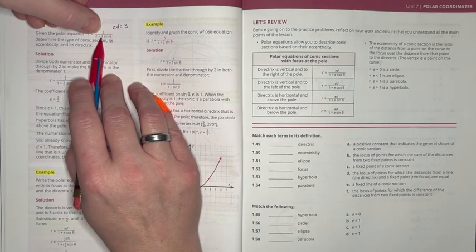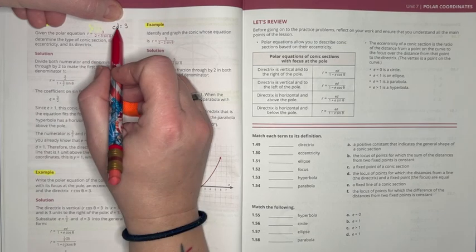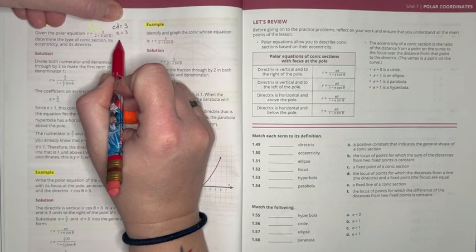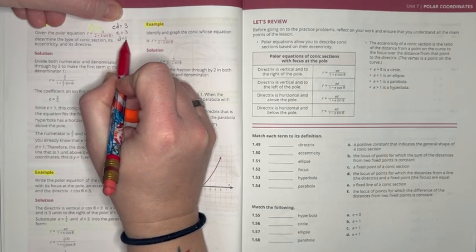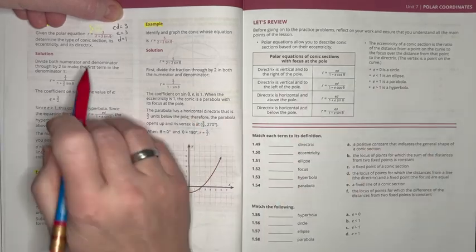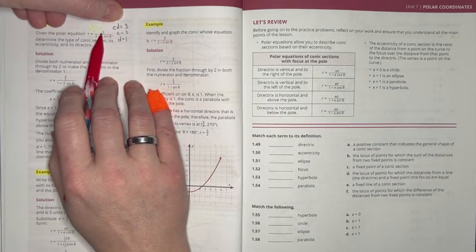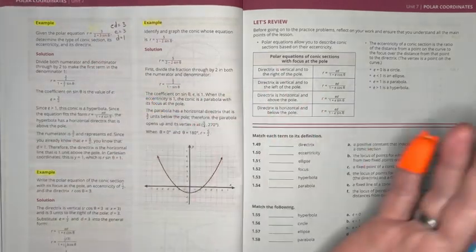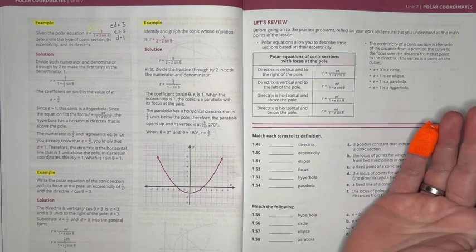It's supposed to be E times the sine, so E is equal to 3. So if E equals 3, then D must be 1, because there is a 3 up here as well. That's really what they want us to know.